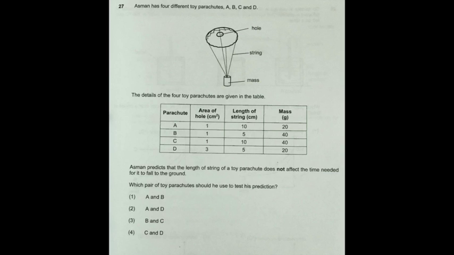Parachute B has an area of hole 1 square centimeter, length of string of 5 centimeter, and a mass of 40 grams. Parachute C has an area of hole 1 square centimeter, length of string of 10 centimeter, and mass of 40 grams. And lastly, parachute D has an area of hole 3 square centimeters, length of string 5 centimeter, and mass of 20 grams.